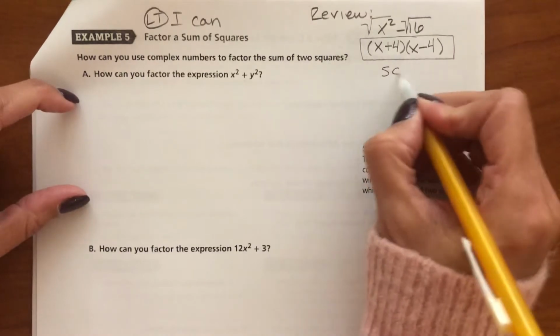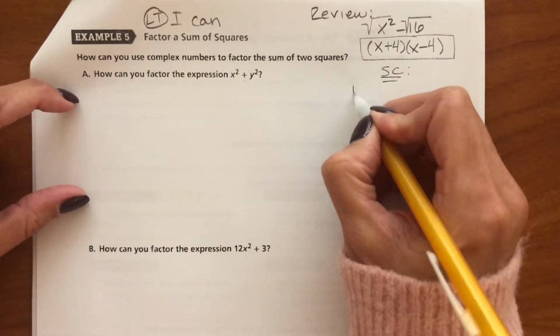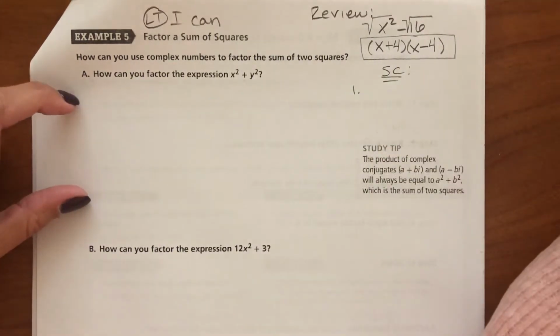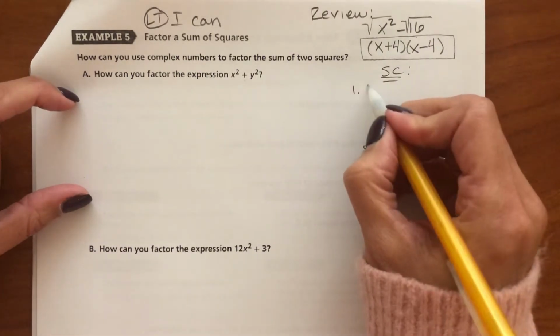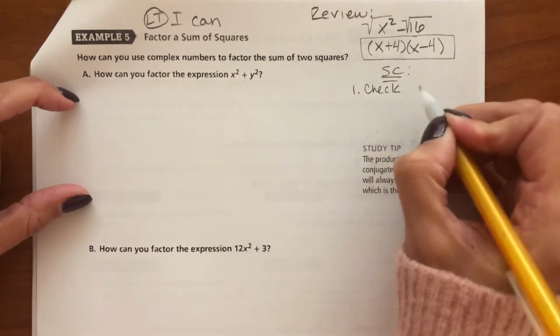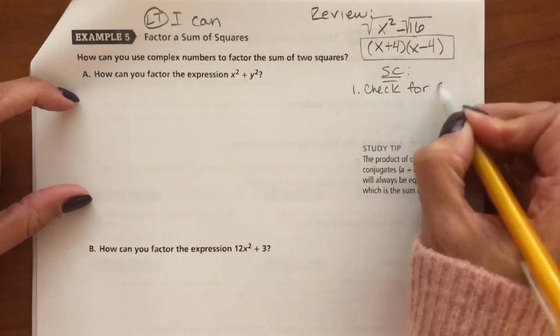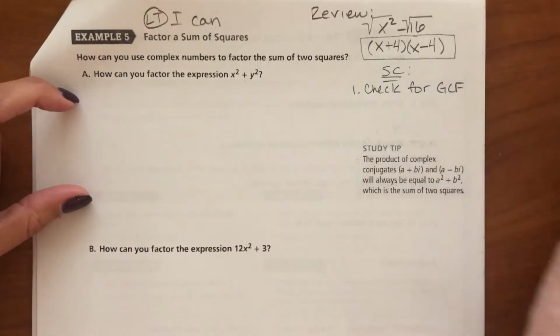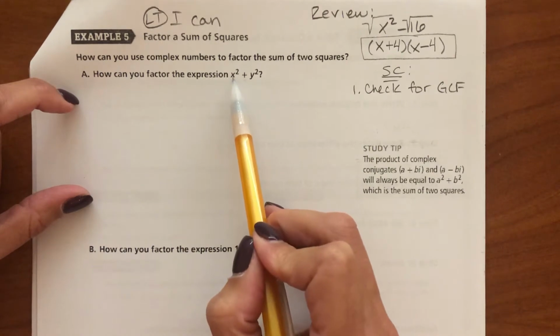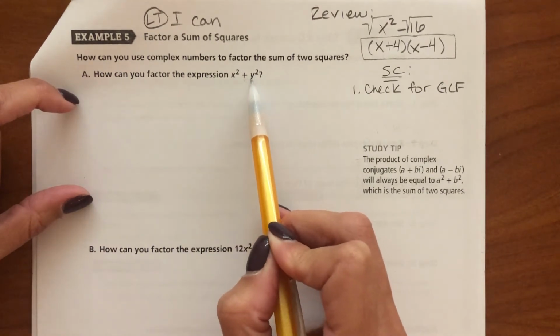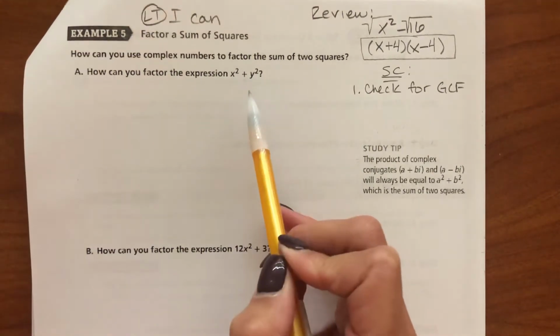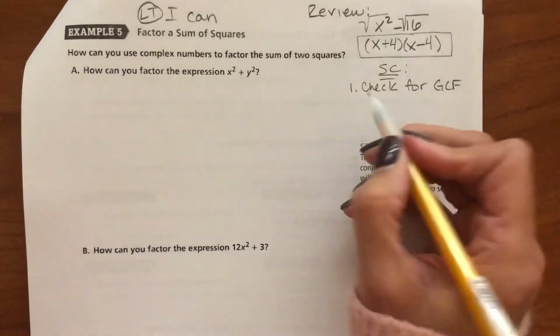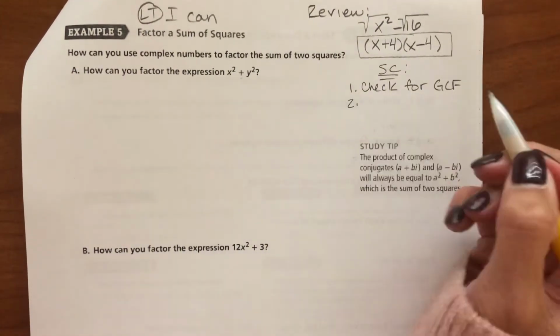So let's write down our success criteria. As always, with all factoring, you always need to check for a GCF first. So I'm looking at x squared plus y squared. X squared and y squared don't have a GCF, so I can go on to my second step.